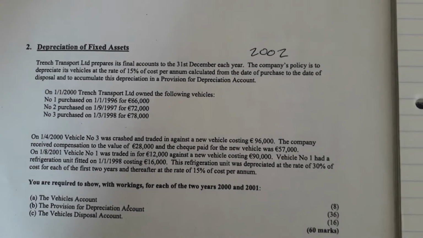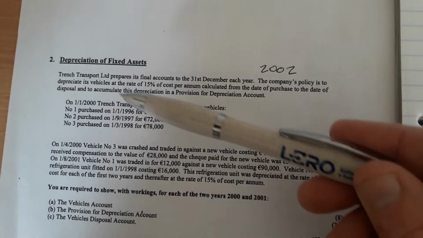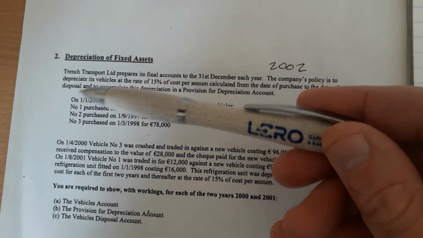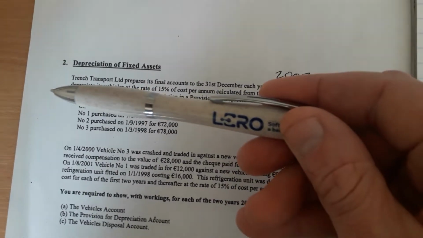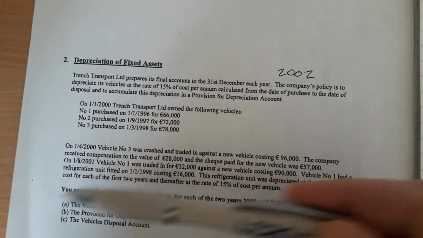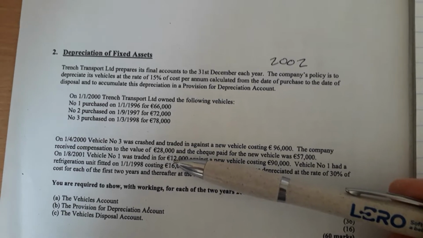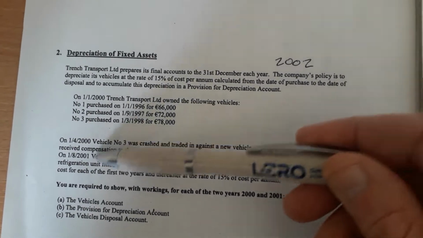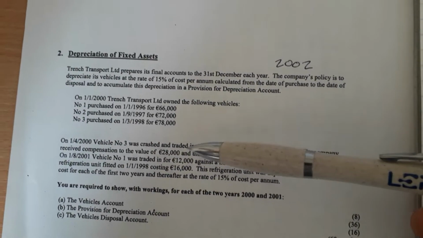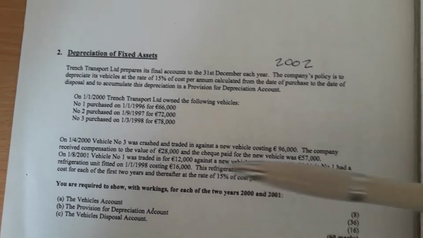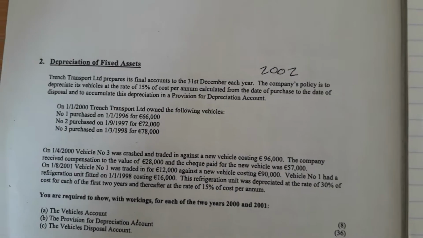Again, drawing parallels with the revaluation question, where you had about 5 different years' worth of accounts to prepare, and they gave you information on things that happened in each of those years, there are only 2 years that we're concerned about in the depreciation question, and the information is in this little paragraph here. The first few lines are usually about the year 2000, we'll say in this case, and the last few lines are about the year 2001. Okay, so let's get started.